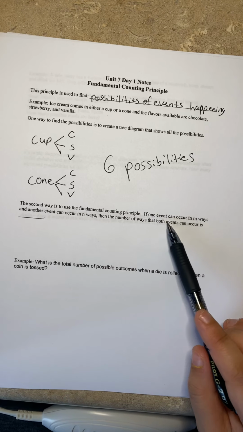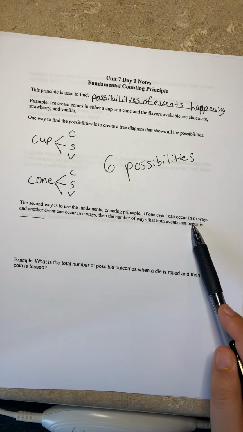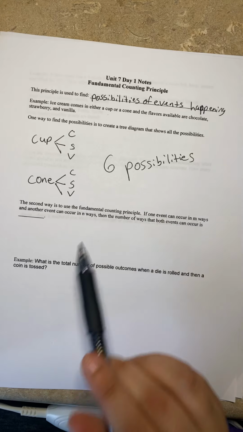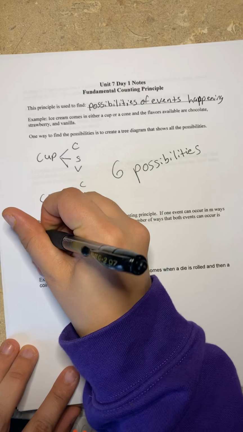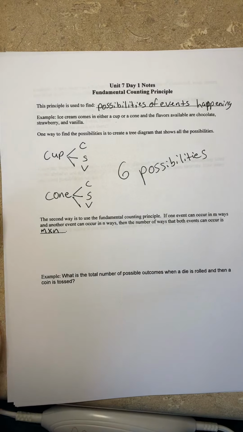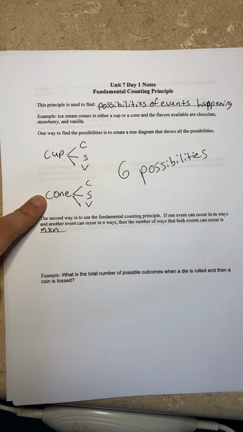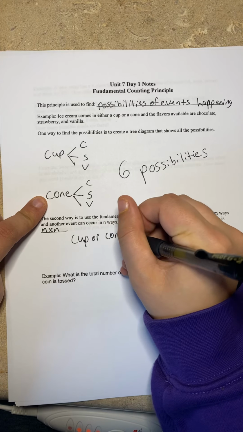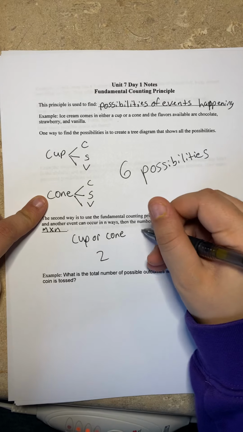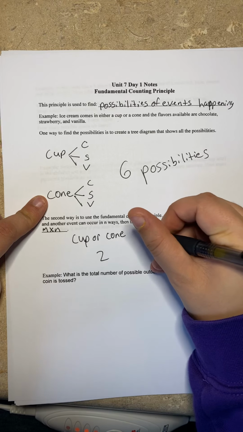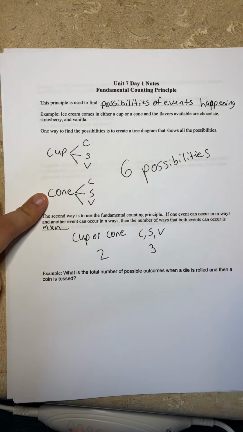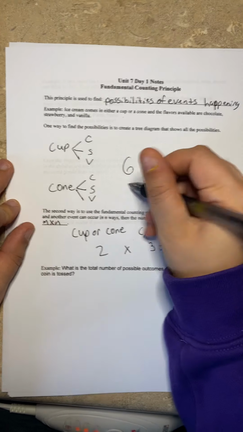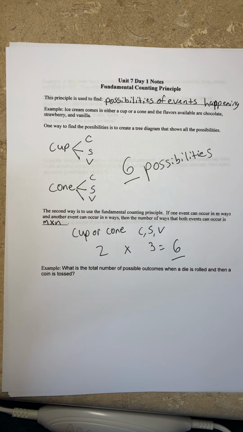And if one event can occur in M ways, like 5 different types of bread, and another event can occur in N ways, like how many different meats, then the number of ways that event occurs is M times N. So like, for example, we had 2 different ways to either have a cup or cone. So that's 2 ways. And then you also had your flavor, which was chocolate, strawberry, and vanilla. So that's 3 ways. So all you had to do there was multiply 2 times 3 to give you those 6 possibilities.